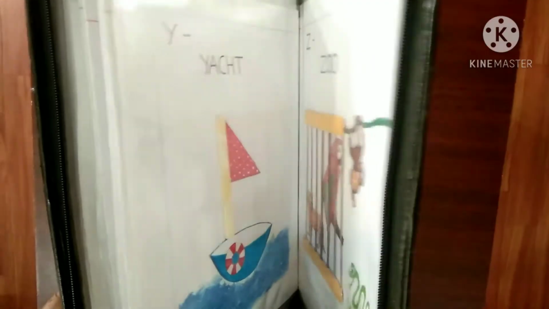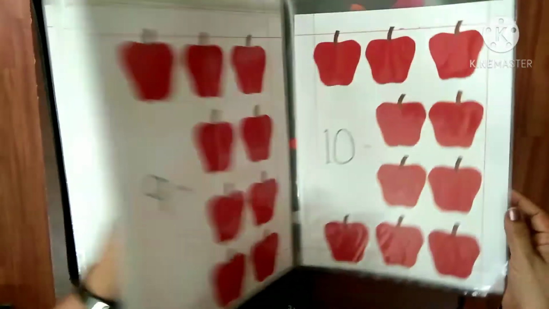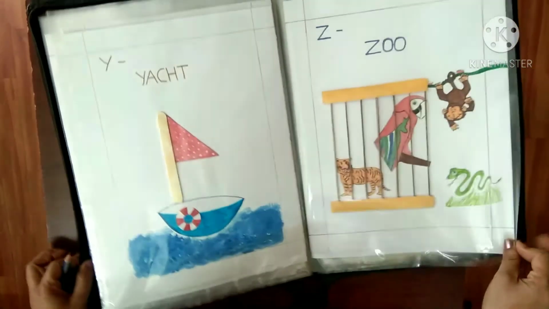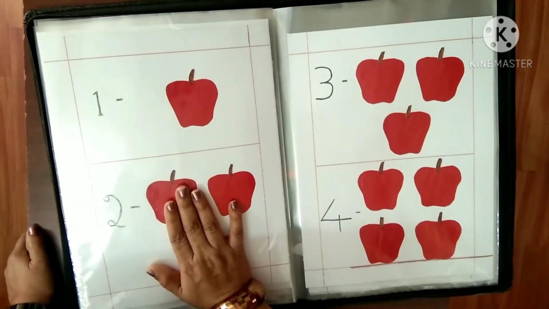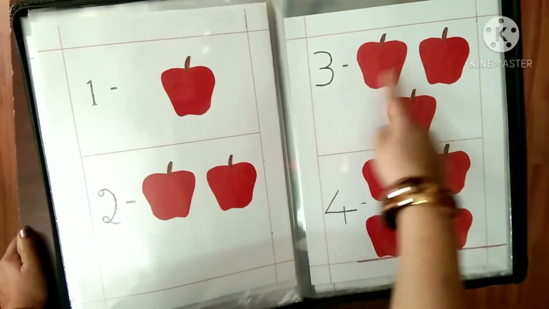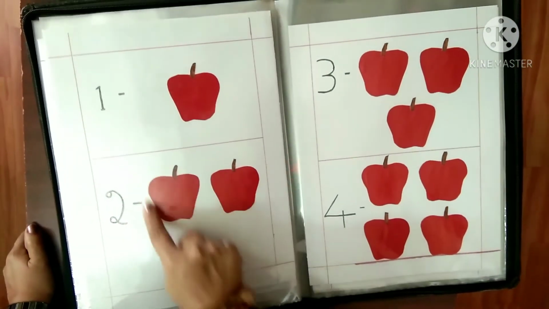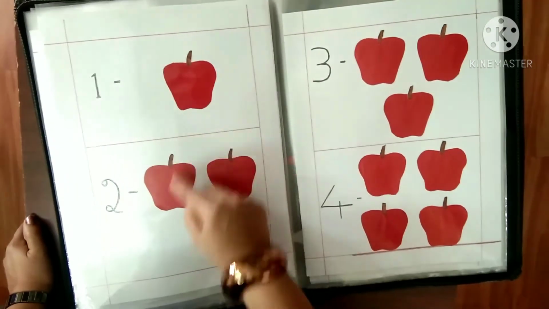And these files, the book files, whatever the files, you have to buy a minimum of 18 to 20 files. That will be enough. So all this alphabet concept is done. Next we are getting into the number concept. 1 apple, 2 apples, 3 apples. The apple shape is also the same, the color is also the same.